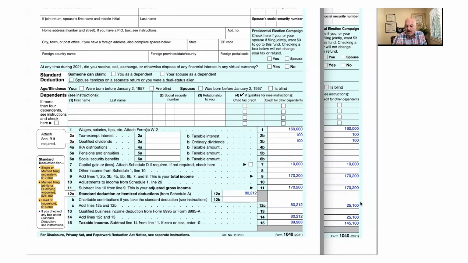When you have a standard deduction, your taxable income ends up being $145,100. But if you do an itemized deduction, you'll see that the taxable income drops significantly down to $89,988.